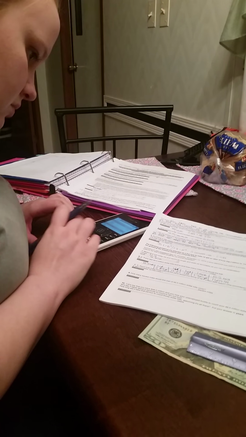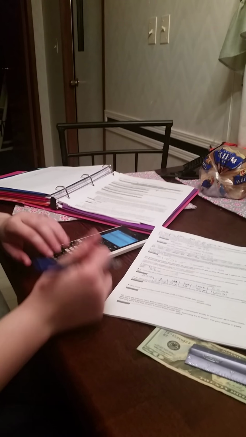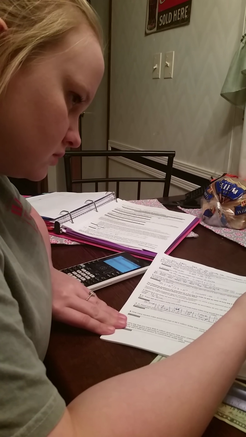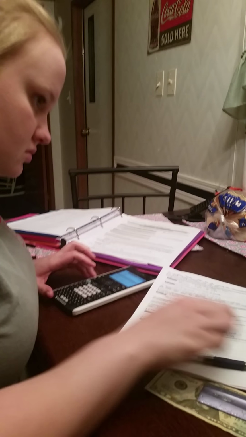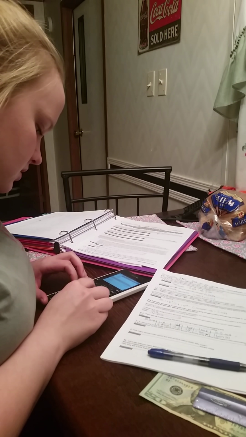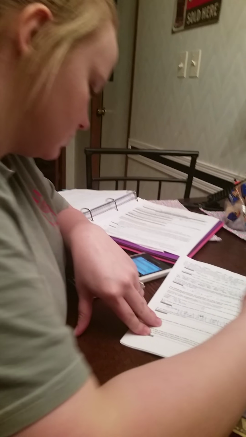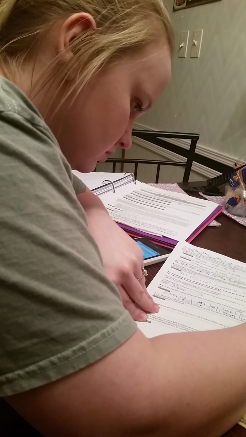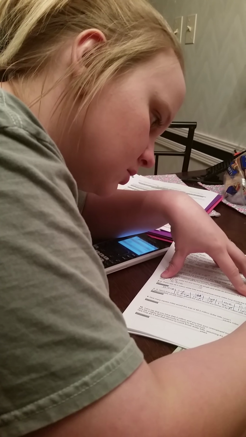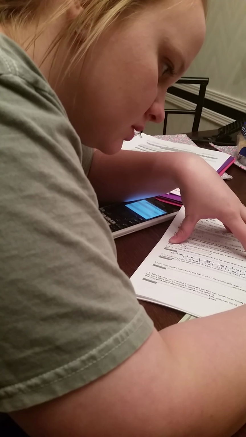Equals 15.5 divided by 160934, and you get 9.6 times 10 to the negative 4 power.